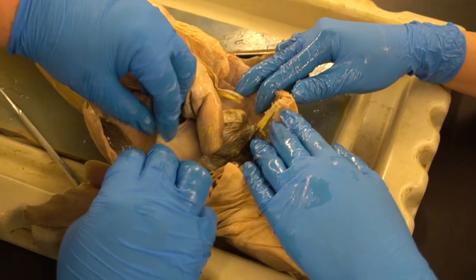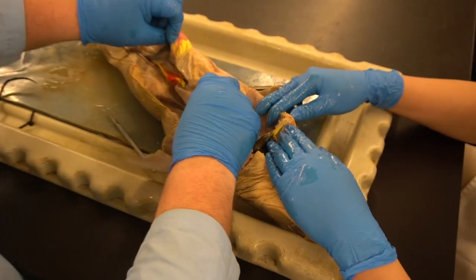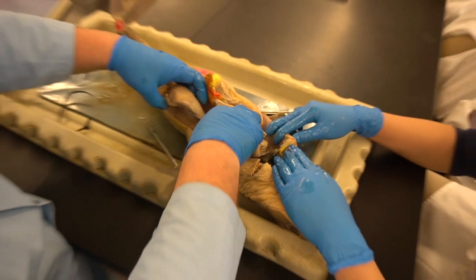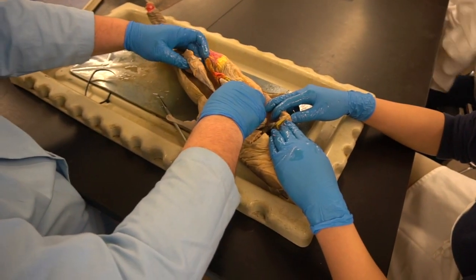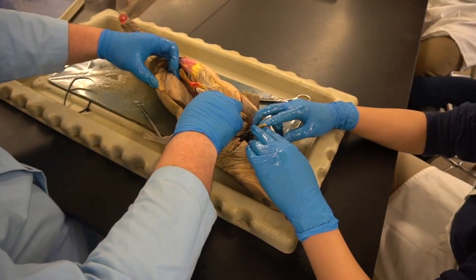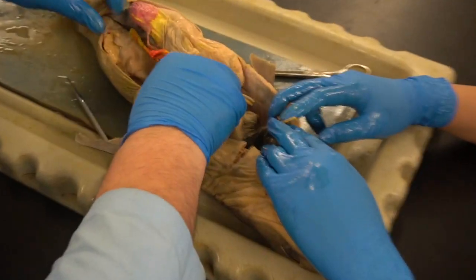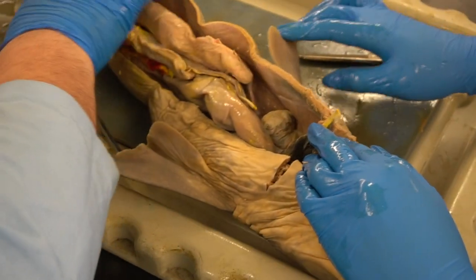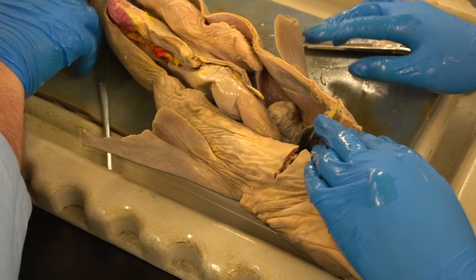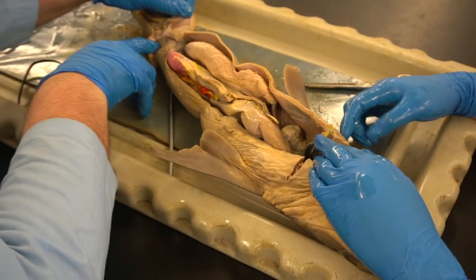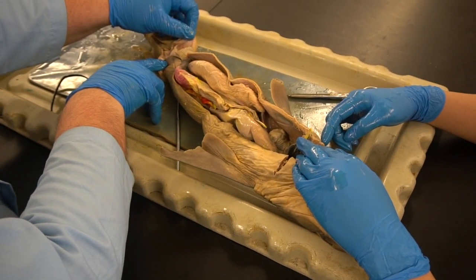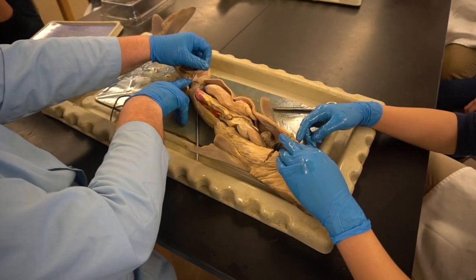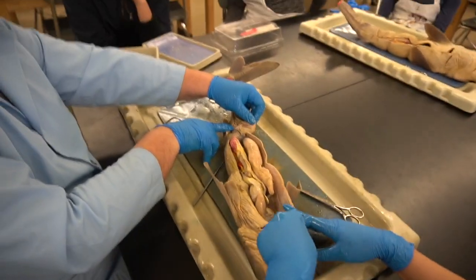Now with the shark, this is bilateral. You can see that. Going down on either side as well is an oviduct, and then into the uterus. Those both commonly open down into what's called the urogenital pore, and that would be the exit of the reproductive system, in the same place as the cloaca. All right, that's it for today.